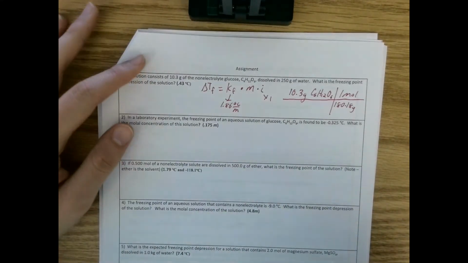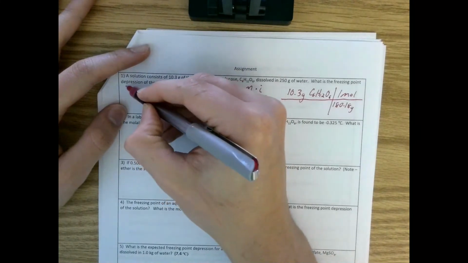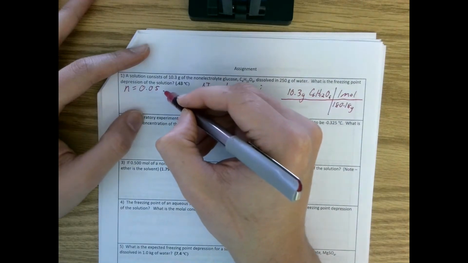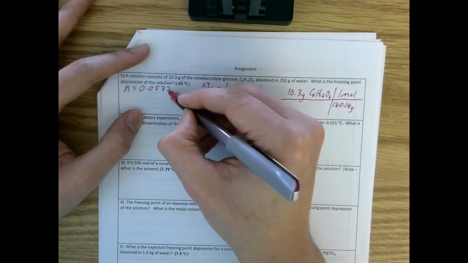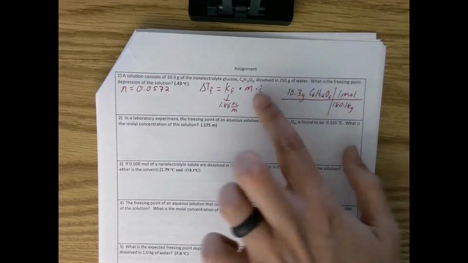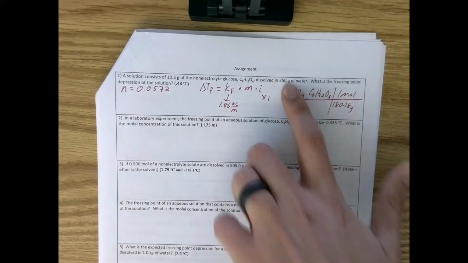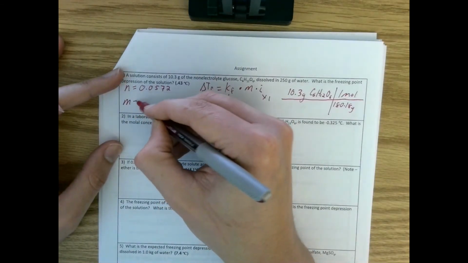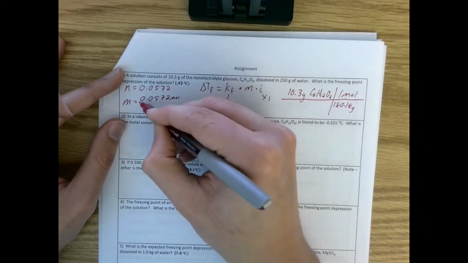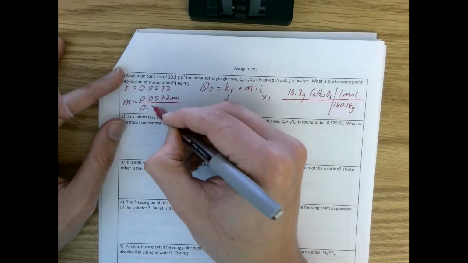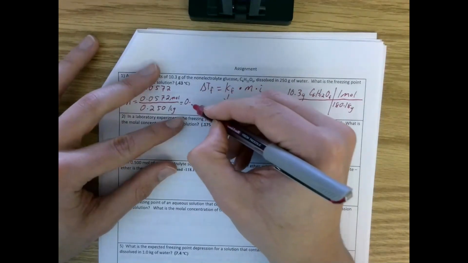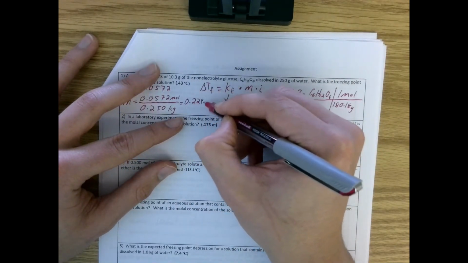So then, when you solve that, how many moles do you get? 0.0572. Okay. So molality is number of moles divided by kilograms of solvent. How many kilograms of water do I have? 0.25. So I get 0.229 molal.